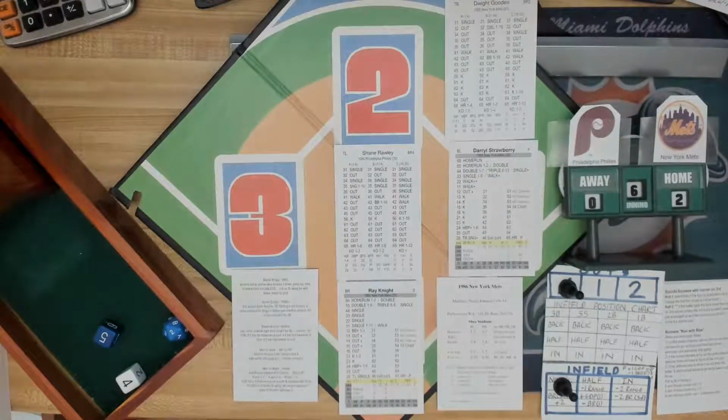So there is no wild pitch. So we re-roll again.